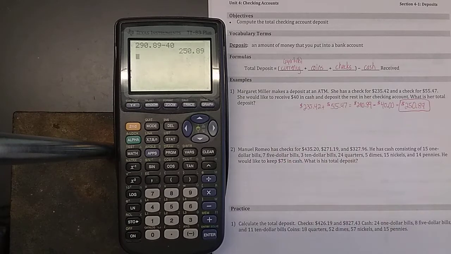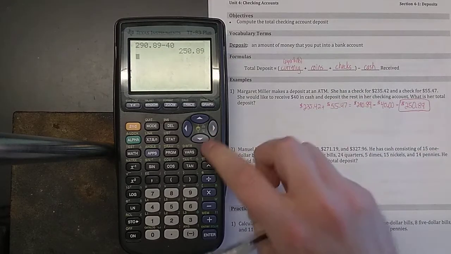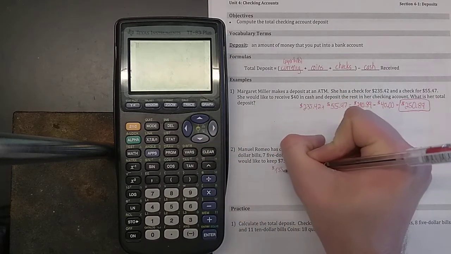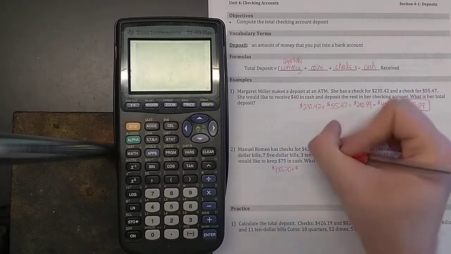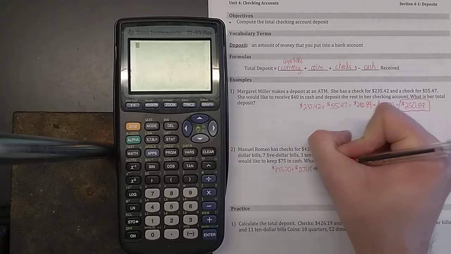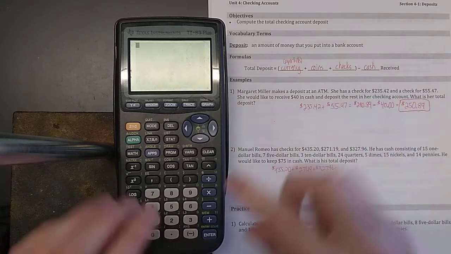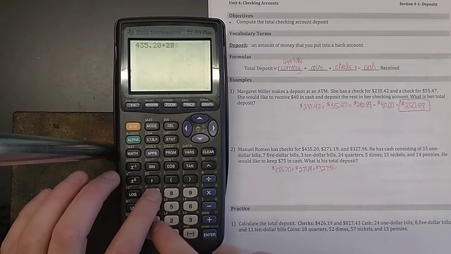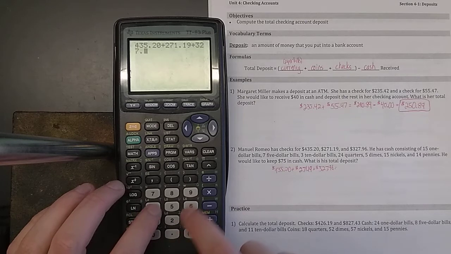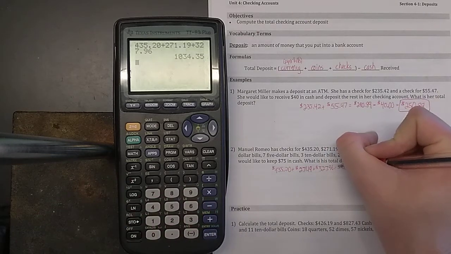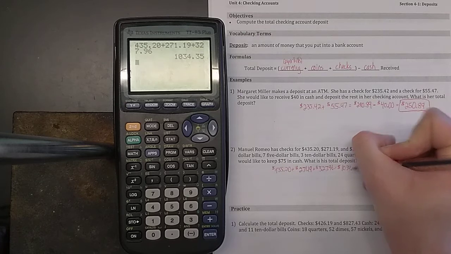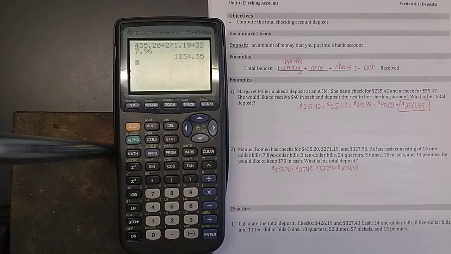So now we're going to have to add all of that up. The checks are pretty easy. We can add up the checks very simply. We just add their totals together. So that's $435.20 plus $271.19 plus $327.96. We add all those together, and we end up with, just from the checks, $1,034.35. But we still have the paper money, the dollar bills, and the coins to take care of.